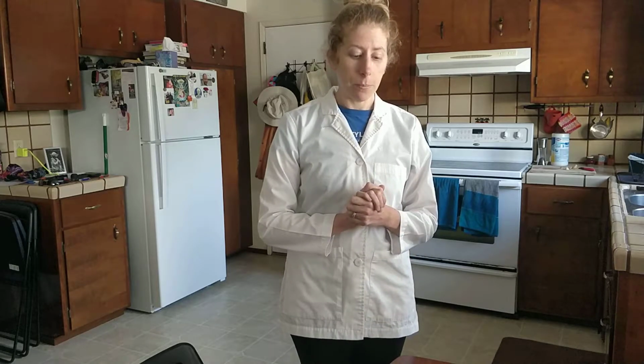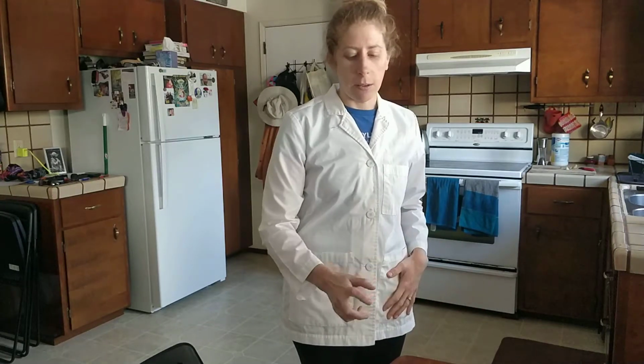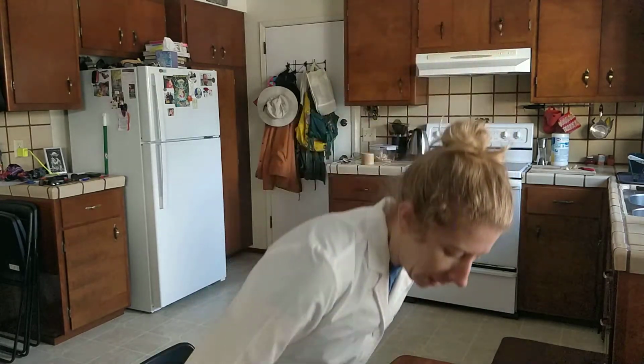I will assess their IV site for any infusion reactions, phlebitis, and patency. Then, if all of that looks good, I will scan the patient's wristband and I'll scan the medication to be administered, which is the second check of safe medication administration. Then I will prepare the medication.